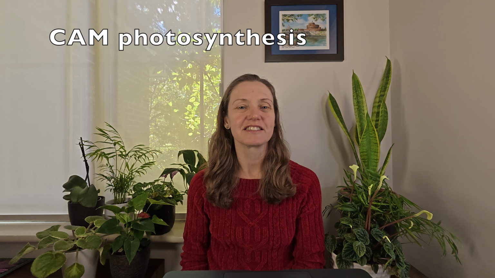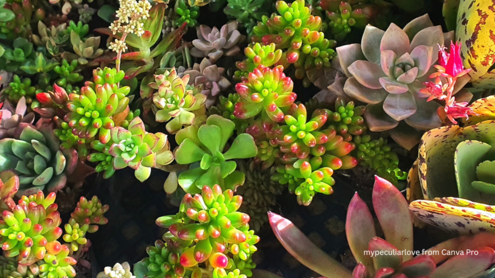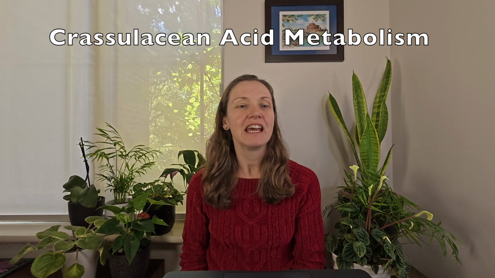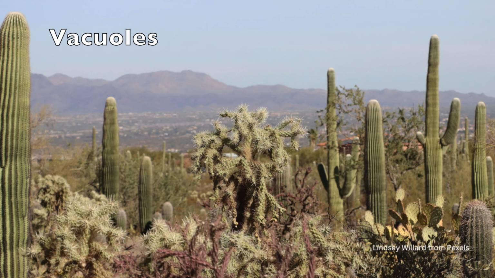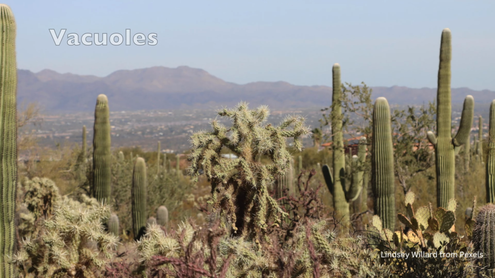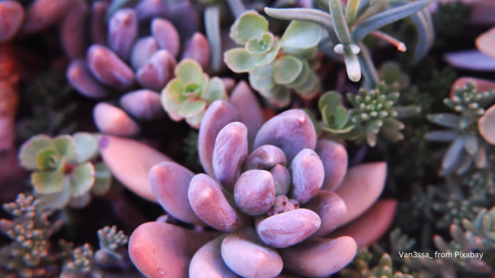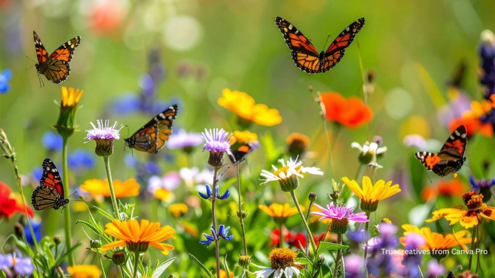CAM photosynthesis. This is used by succulents and cacti, which open their pores at night to prevent the loss of water. CAM, which stands for crassulacean acid metabolism, is when carbon dioxide is taken in at night and stored in structures called vacuoles. During the day, when the stomata are closed, the plant can then release and use this carbon dioxide in photosynthesis. Without photosynthesis, life on Earth as we know it simply wouldn't exist. It's the foundation of almost all food chains.